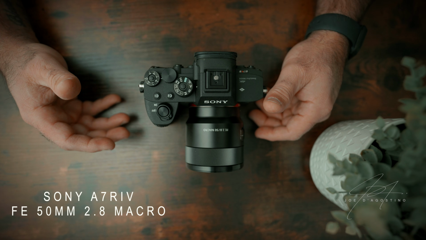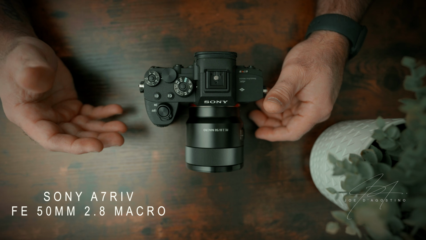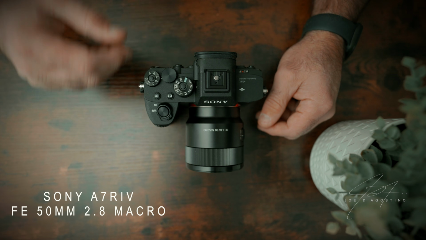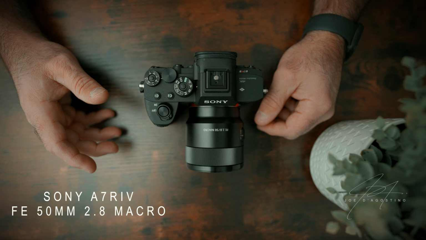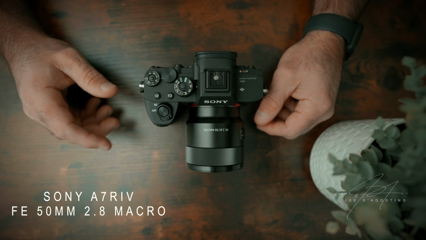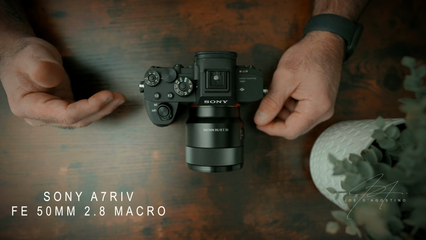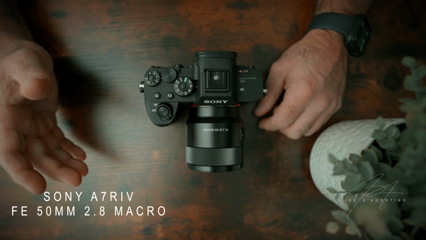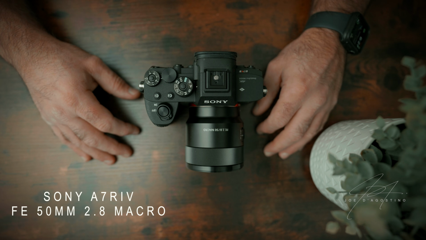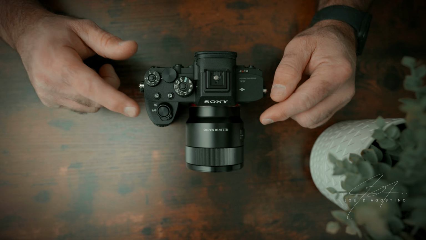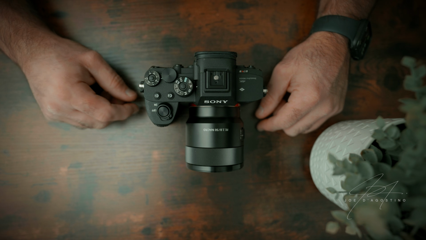Now, a lot of people were asking me what lens I am using for all my product photography. To be honest with you, a lot of times I'll use the 35mm 1.4. I will use that at times, and I use that for video as well. I will also sometimes use an 85 and stand a little bit farther away from the subject, and just give myself a different type of look with some depth of field. But primarily I am using this lens right here. This is the 50mm macro, the FE 50mm 2.8.